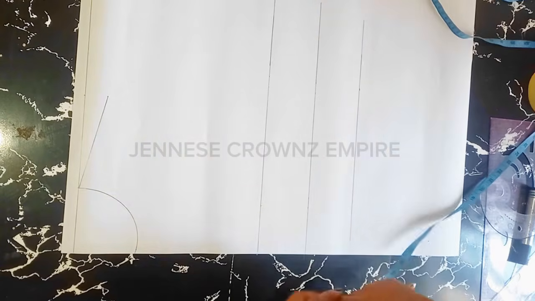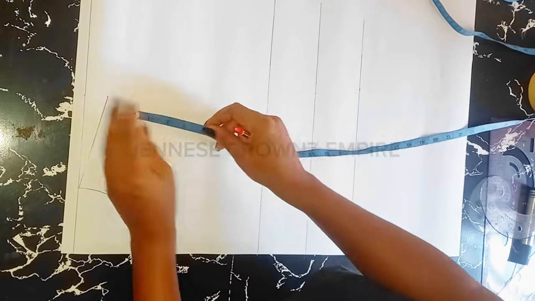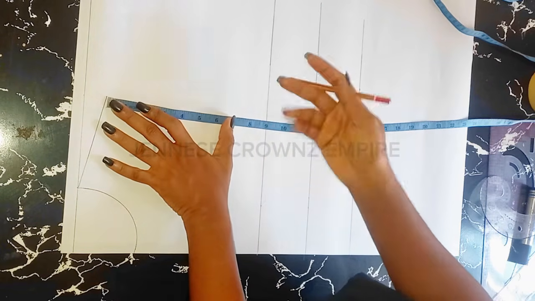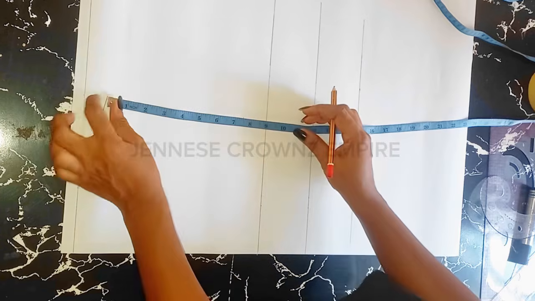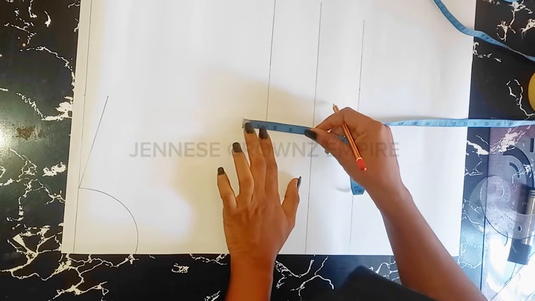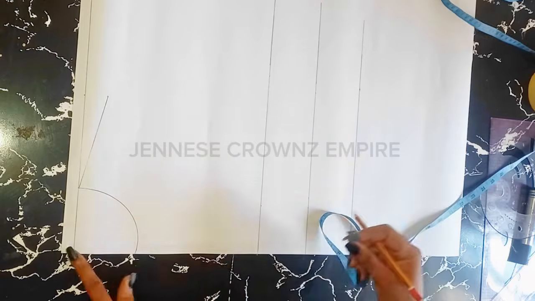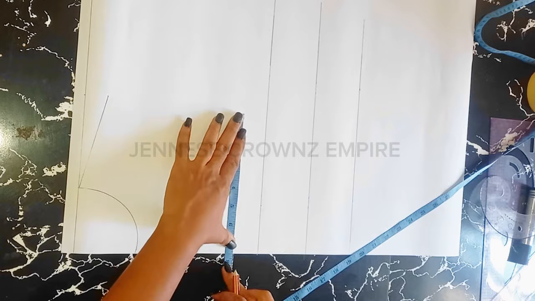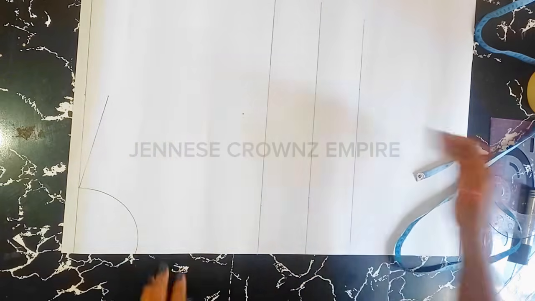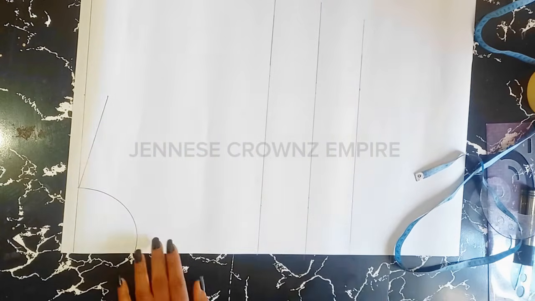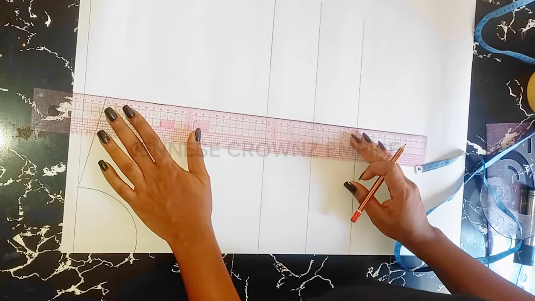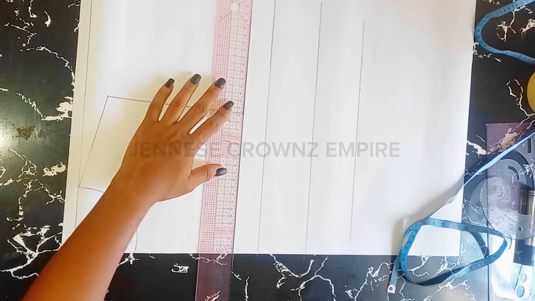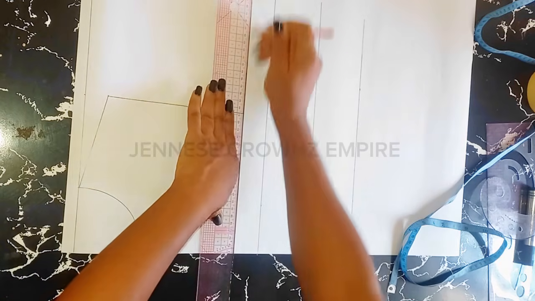Then get your armhole depth by dividing your round bust measurement by 6, then add 1.5 inches. So mine is 7.5 inches. So I'll mark it here. Alright, so I'm going to make sure that I have exactly what I have on my shoulder here, which is 7.5, just to make sure that I have a straight line. Then connect my shoulder to this point I made here, creating my armhole depth. Then extend this line like this.